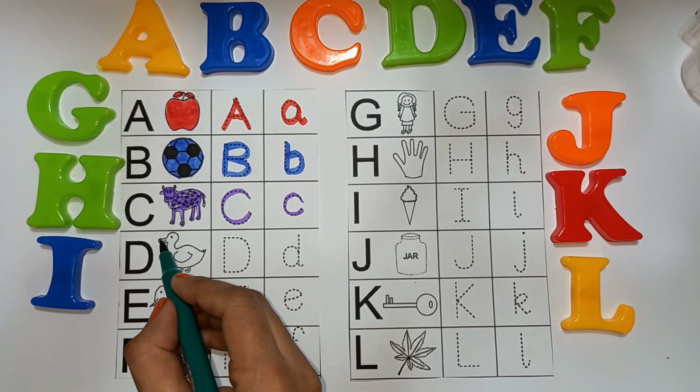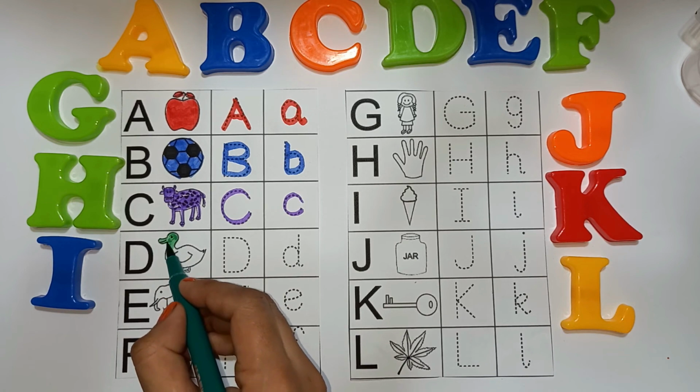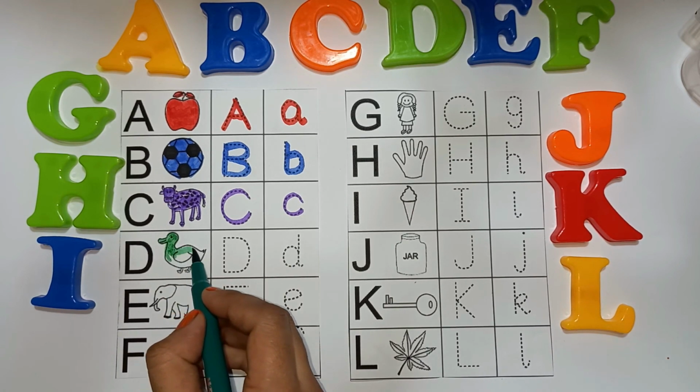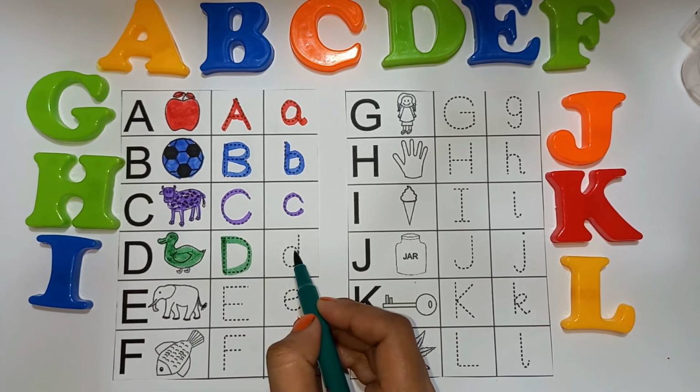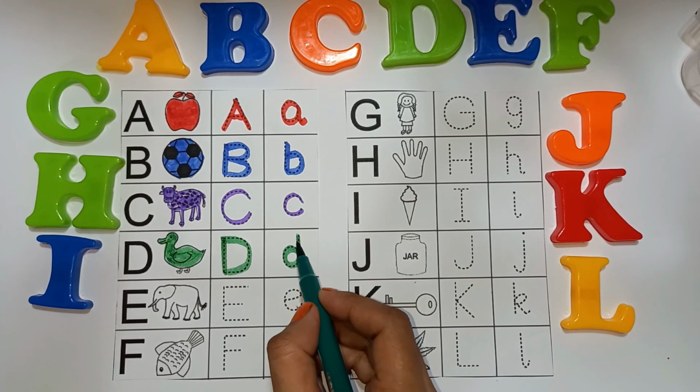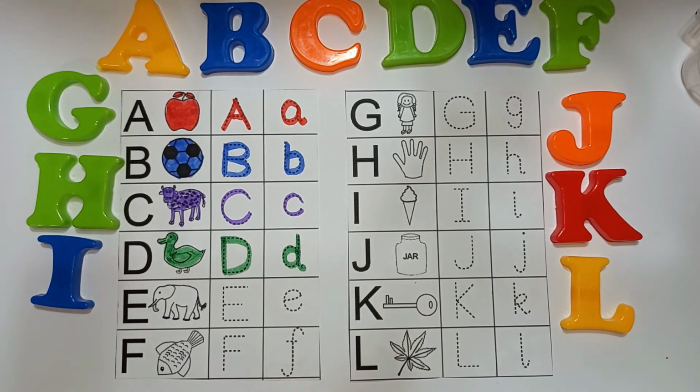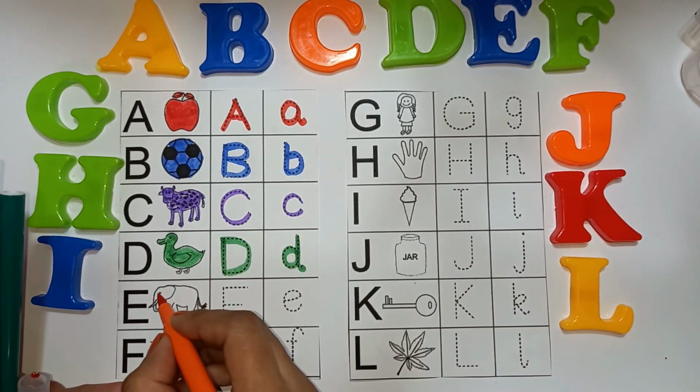D. D is for duck. D is for duck. Capital D with small d. D is for duck. Orange color.